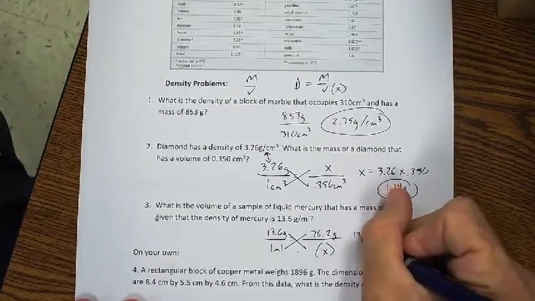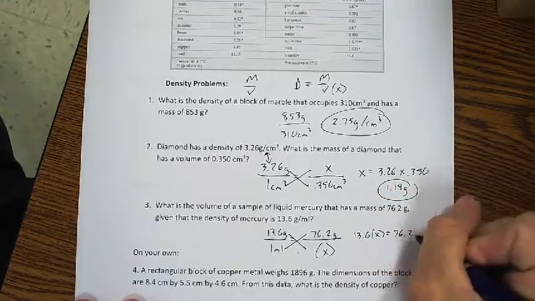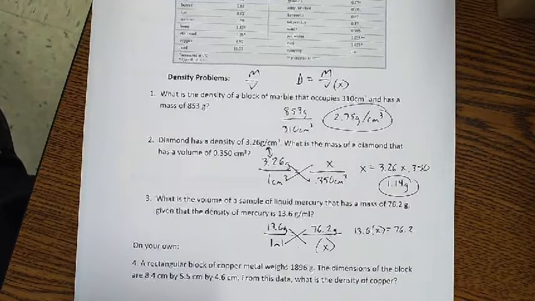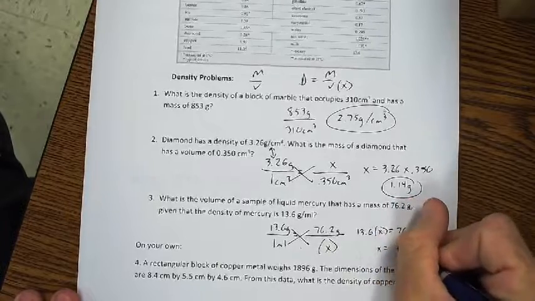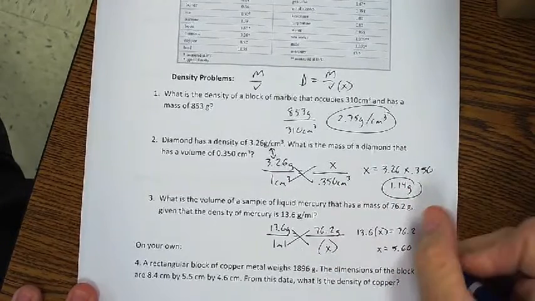So you've got 13.6x equals 76.2. And we're going to divide there. 76.2 divided by 13.6 is 5.60. So X is 5.60. And again, that would be in milliliters.